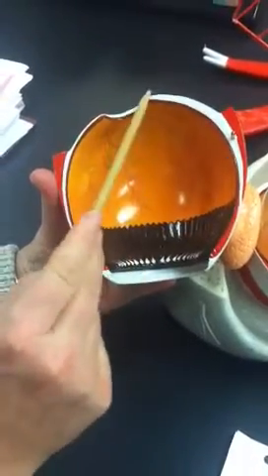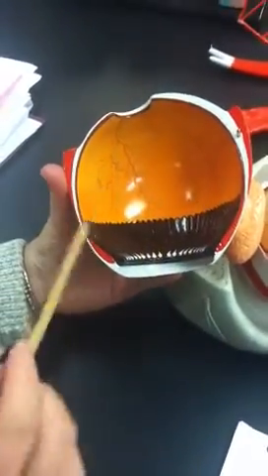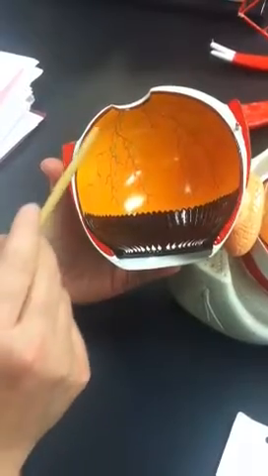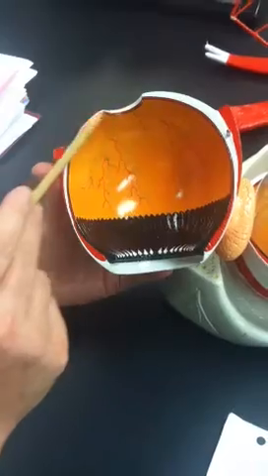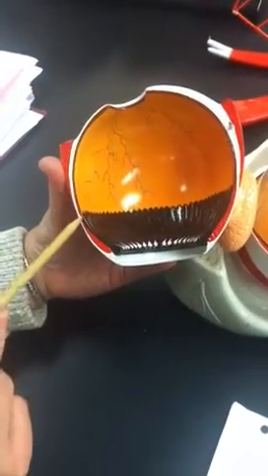Now if we take this apart, we can see inside. Now the sclera is the white. The other two layers, the middle layer is called the choroid layer. It's also the vascular layer. That's where the blood vessels are. So that's that kind of dark red. Okay. That is from the choroid.